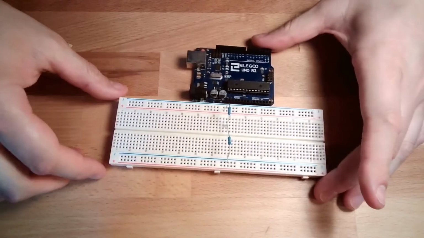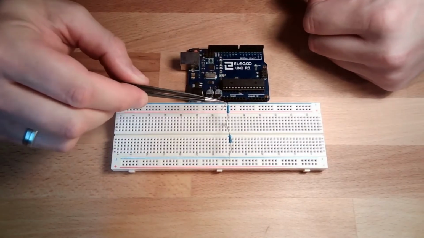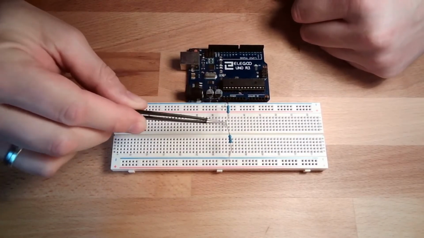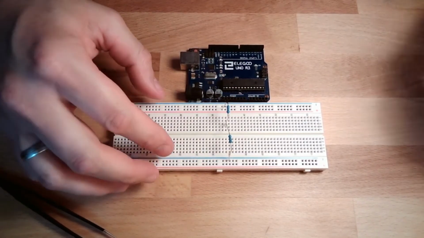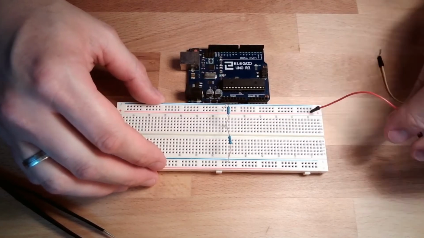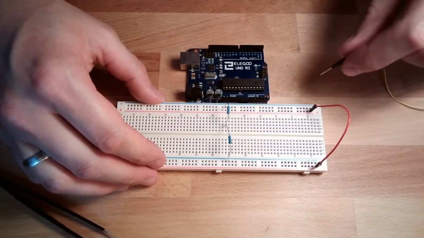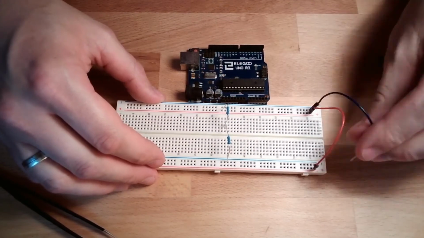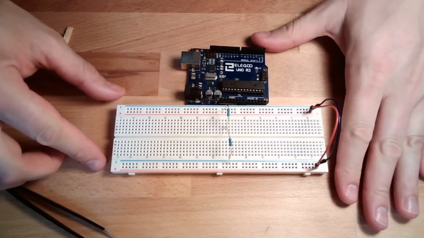So these are my 2 resistors from plus: 2 kilo ohm, 1 kilo ohm to minus. I will again make the connections on this side. I do not have to care about plus and minus.